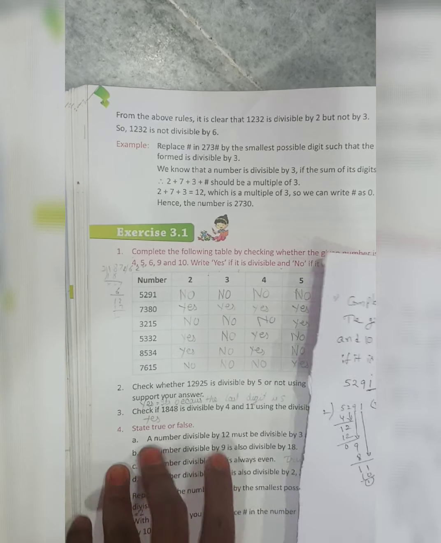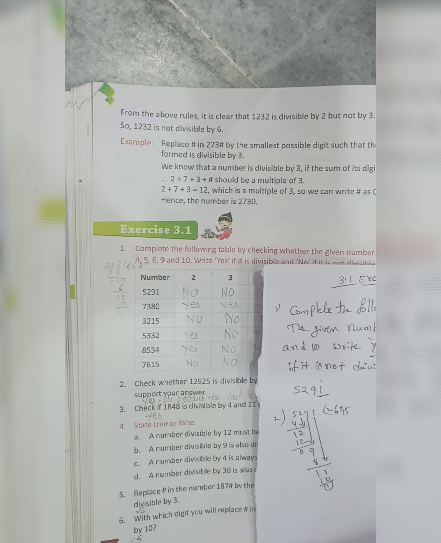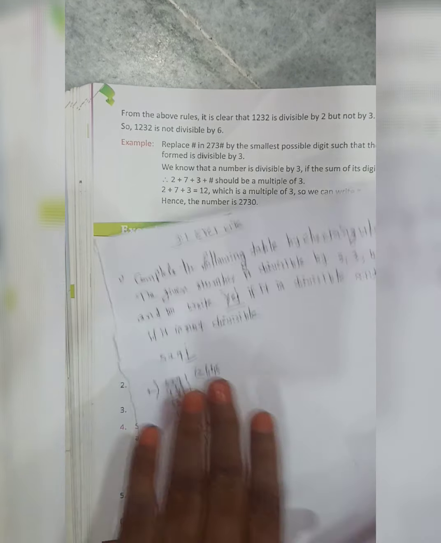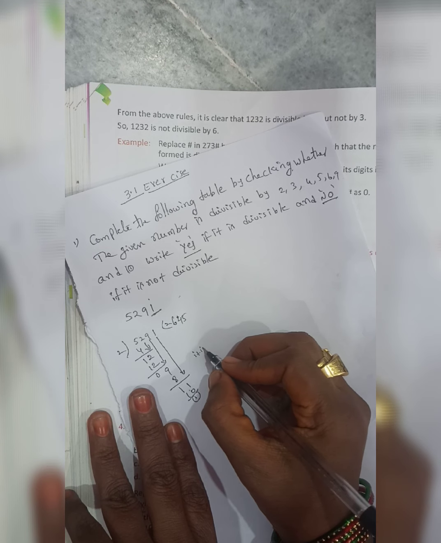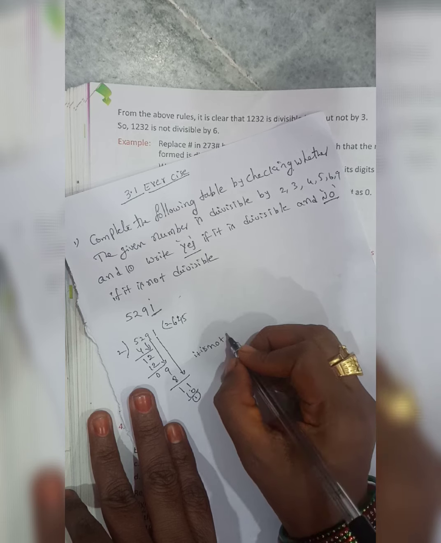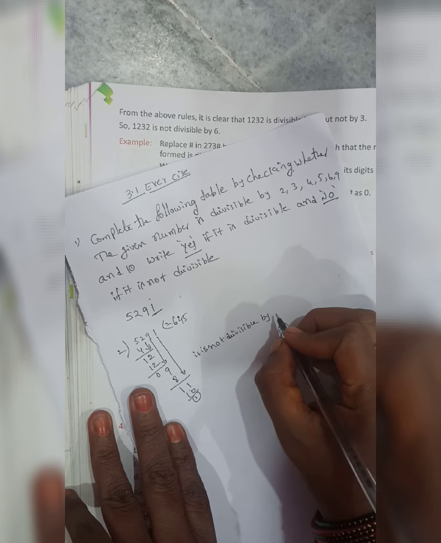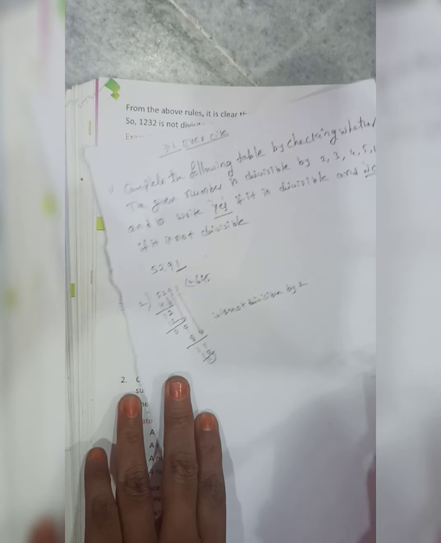Okay, next one. I am explaining one; you all try the remaining ones. Next, the third number. The same number, it is not divisible by 2.